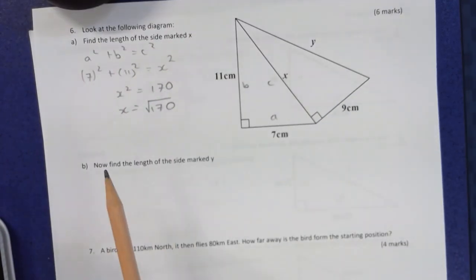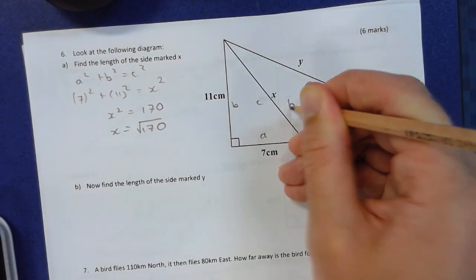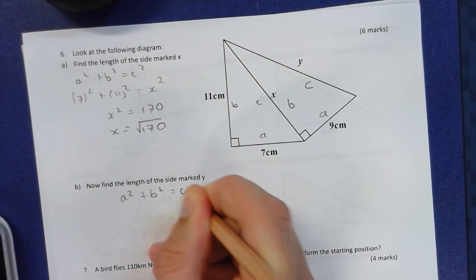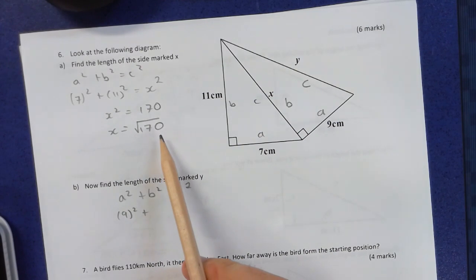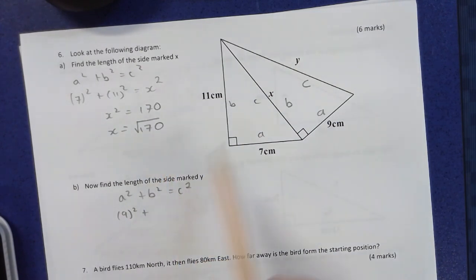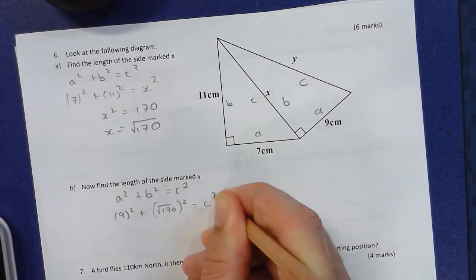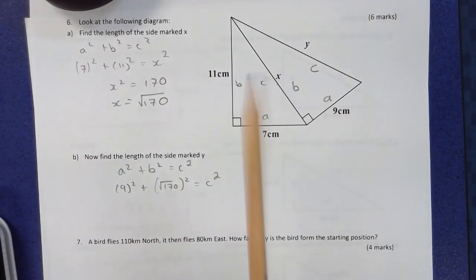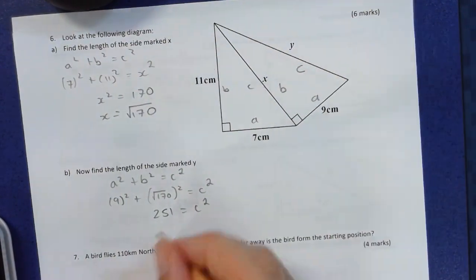Now find the length of the side marked Y. So we do this triangle, we've got C, A and B. A squared plus B squared equals C squared. Now we know A is 9. Now if I left B as a decimal place, it's going to be annoying and I might get a rounding error. So our length that we worked out was the square root of 170 equals C squared. So you can see what I've done, I'm substituting in 170 for the one that we worked out at the previous answer to the question. You type that into a calculator, and you get 251. So therefore C must be the square root, or Y in this case, is the square root of 251.